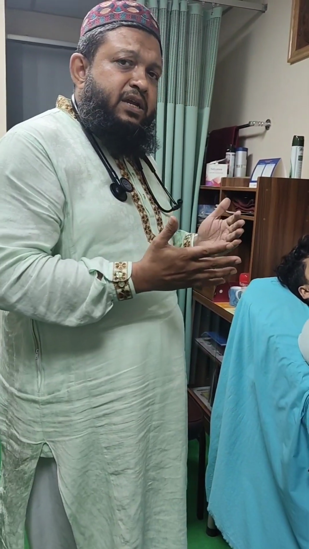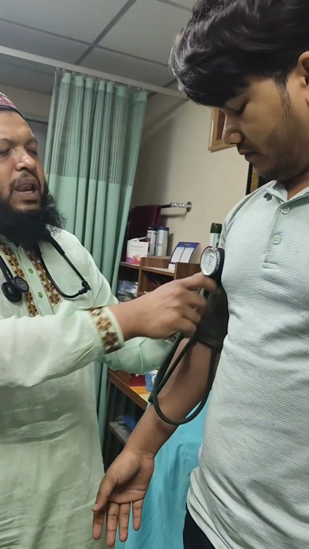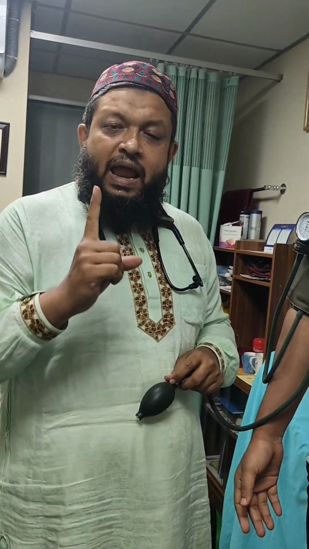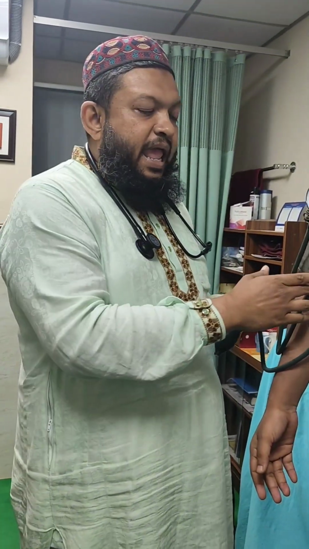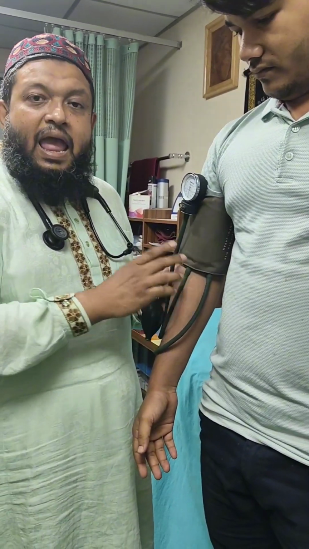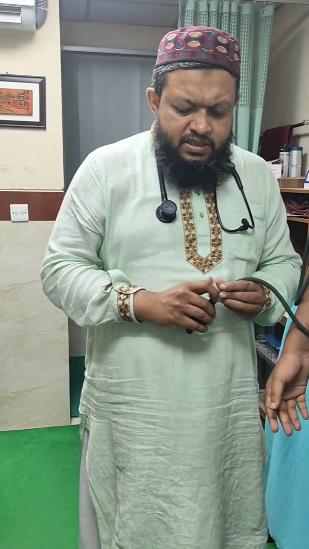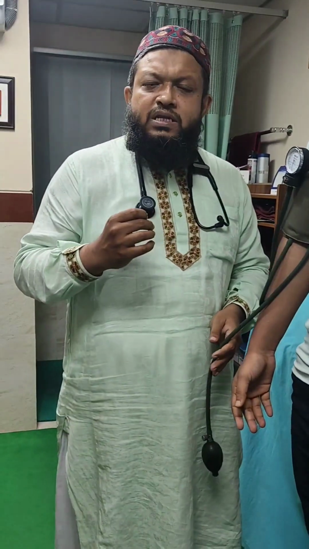Then I will ask the patient to stand up and wait for at least 1 minute, and then examine the blood pressure again. Now if the systolic blood pressure drops by more than 20 millimeter mercury, and the diastolic pressure drops by more than 10 millimeter mercury, then it is said that there is postural drop in blood pressure. And this is enough for today's session. In the next session we will discuss examination of the precordium proper.